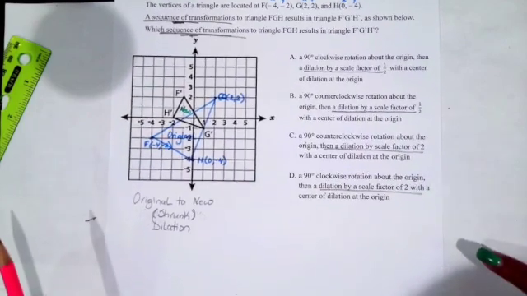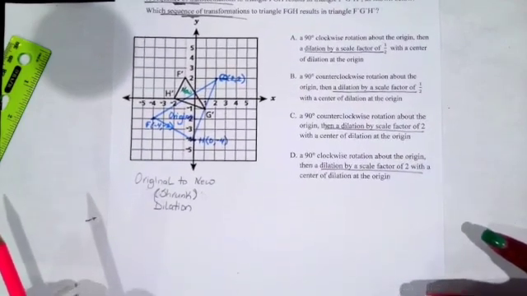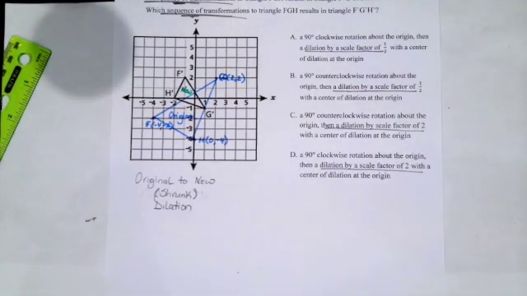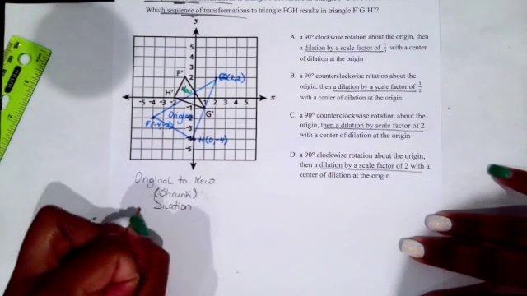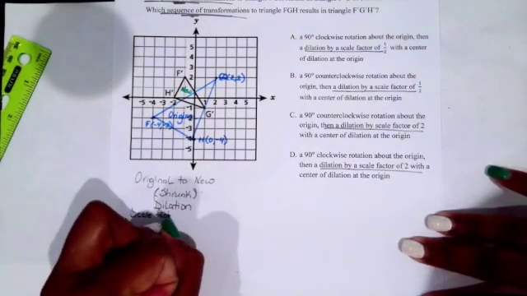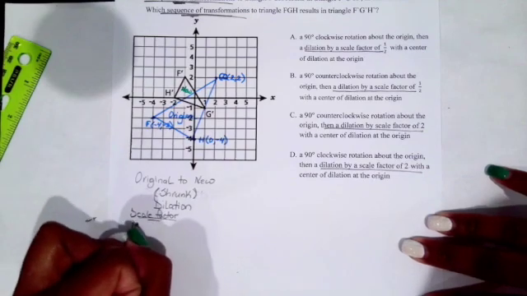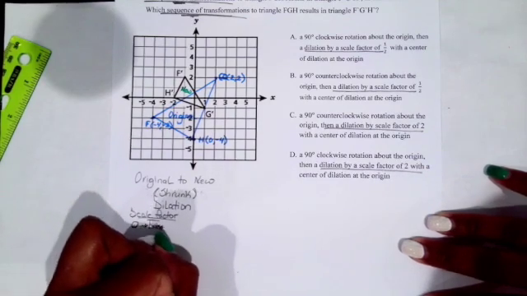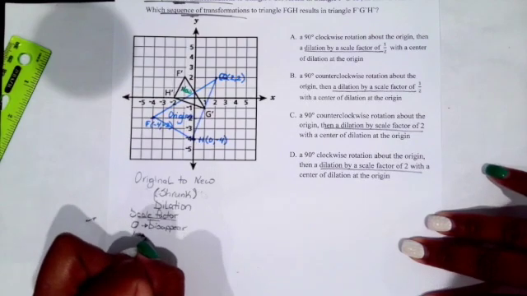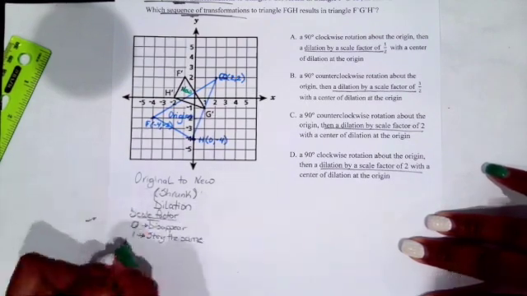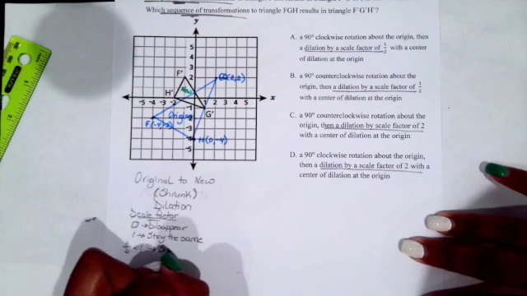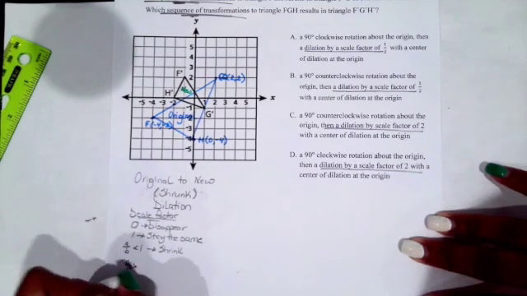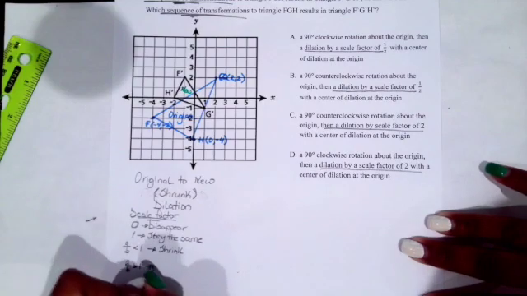So for dilation, we are reminded that the figure can get bigger or it can get smaller, or it can shrink all the way down to nothing, or it can stay the same. So let's talk about those dilations real quick. If the scale factor of a dilation about the origin is 0, the figure will disappear. If it's a 1, the figure will stay the same. If it's a fraction less than 1, the figure will shrink. If it's a fraction greater than 1, where B is not 0, the figure will grow.